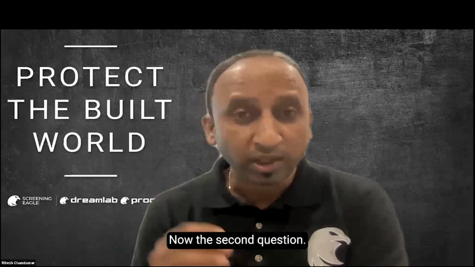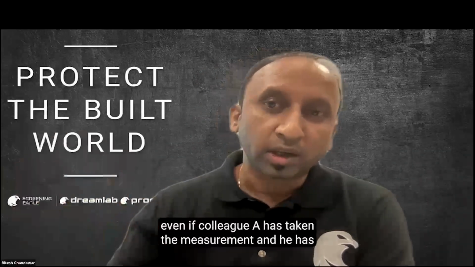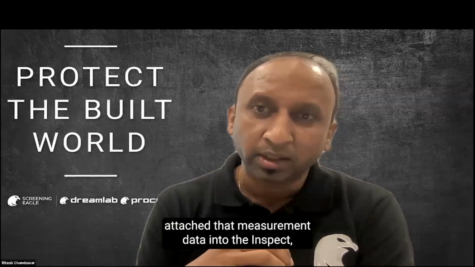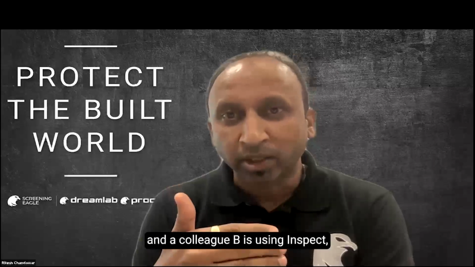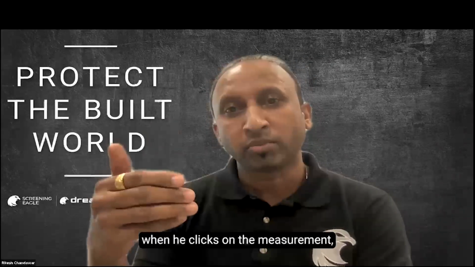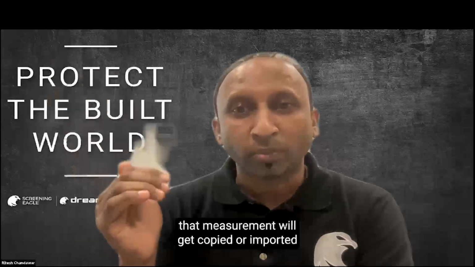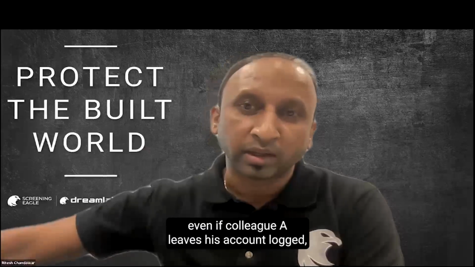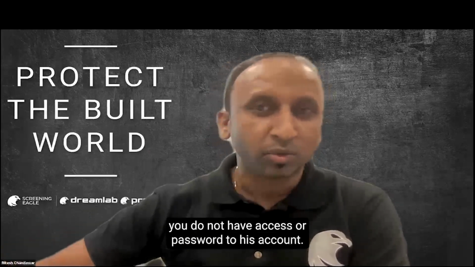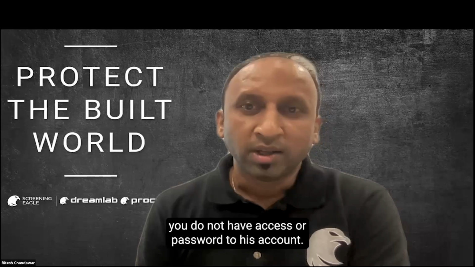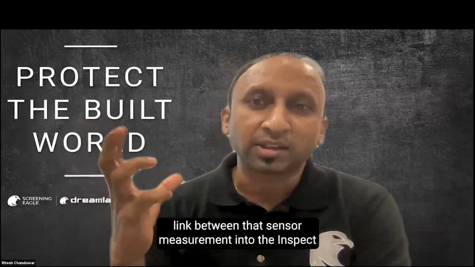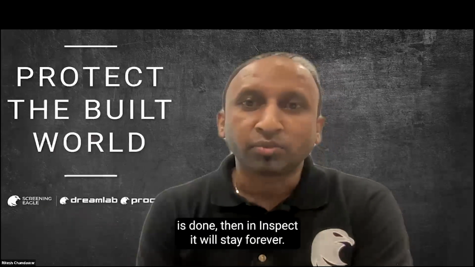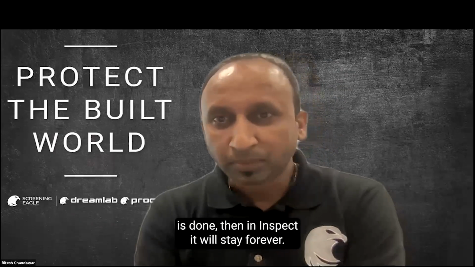Now the second question, in terms of measurement. Even if colleague A has taken a measurement and attached those measurement data into Inspect, and colleague B is using Inspect, he can view the measurement, and when he clicks on the measurement, that measurement will get copied or imported into colleague B. So then you can own that measurement. Even if colleague A leaves, his account is locked, and you do not have access or password to his account, there is nothing to worry about. As long as this link between that sensor measurement and Inspect is done, then in Inspect it will stay forever.